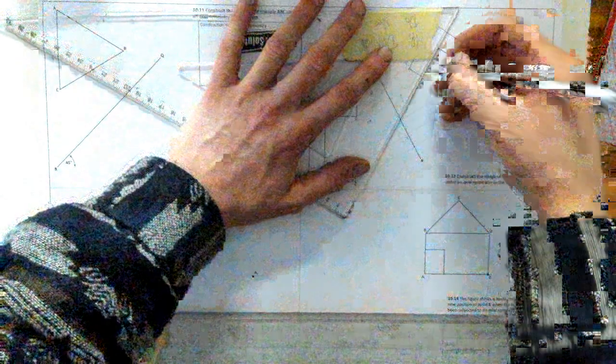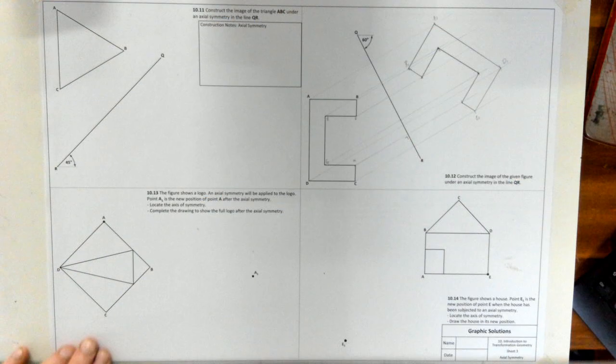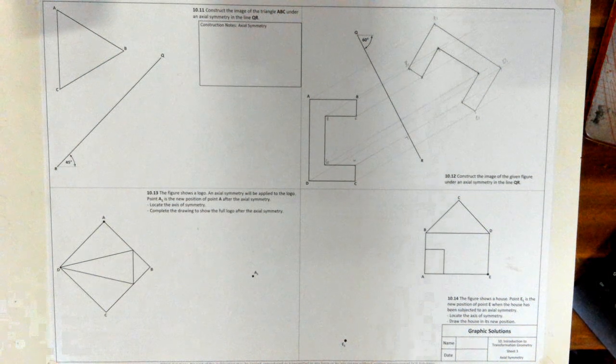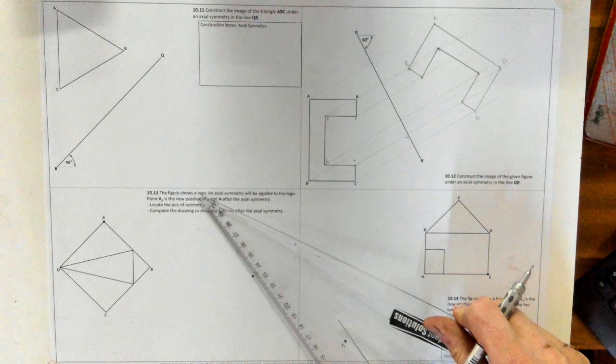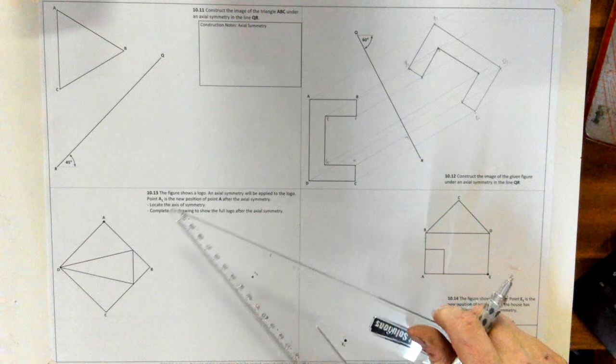And here is the image of my shape under axial symmetry. You can see there it's a mirror image of itself. Now, we come down here then to this example down on the bottom left, which is possibly a slight bit more difficult. Now this example down here shows a logo. You have to apply axial symmetry to the logo.